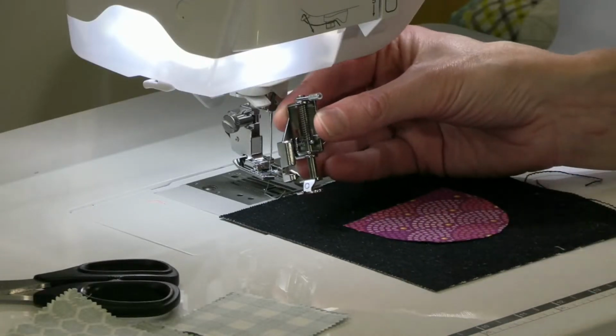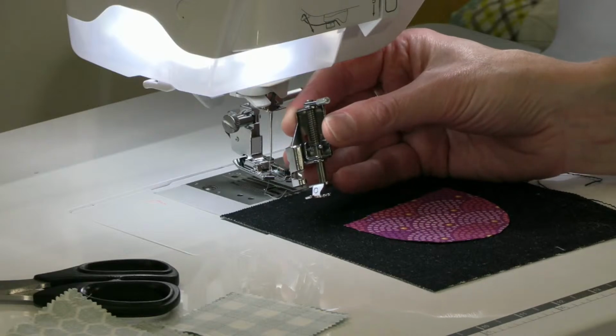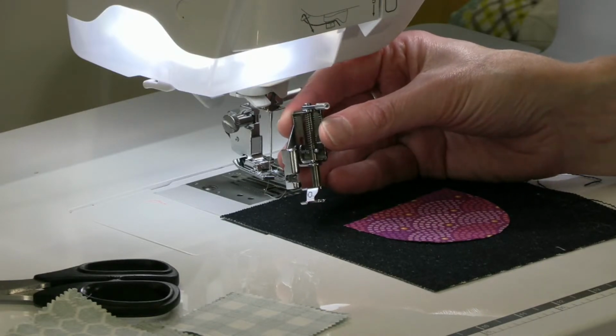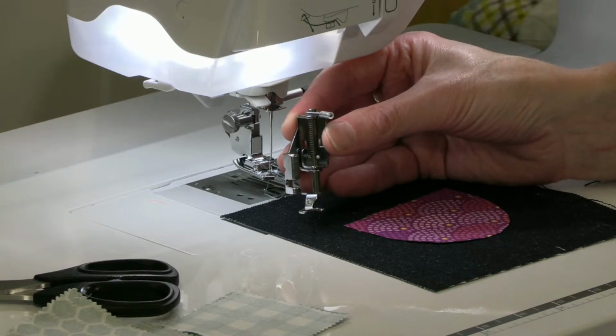There are lots of different ways that you can do free motion, but like almost every sewing technique, I highly recommend getting the foot that works for the job because it just makes it so much easier.